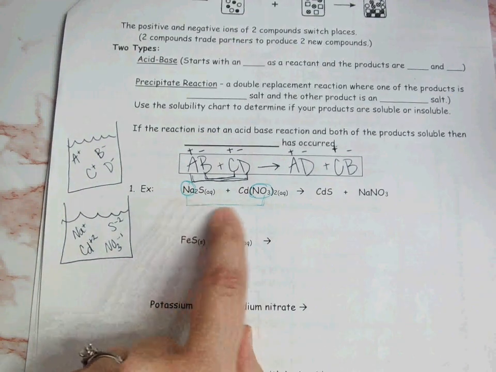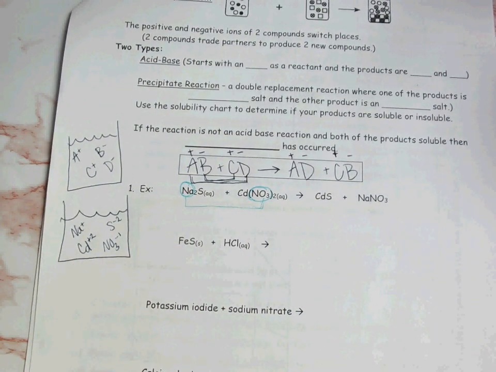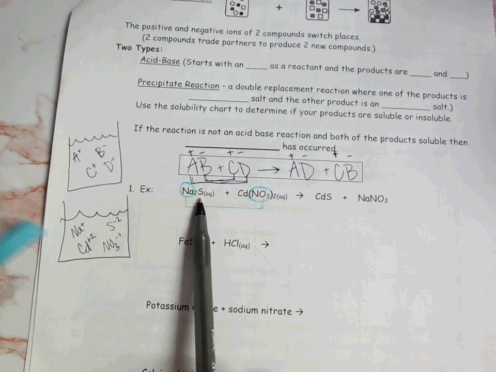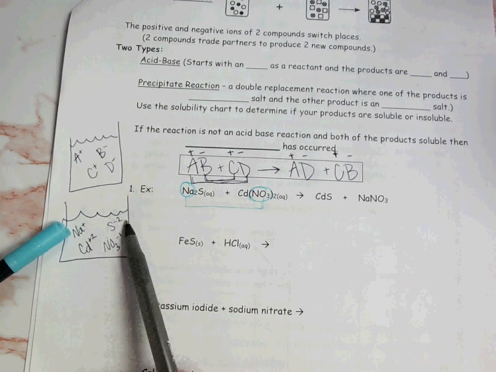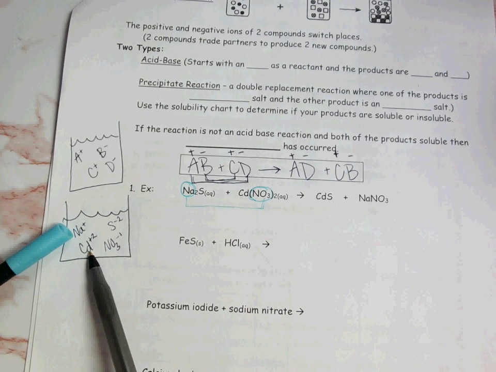So when I have actual elements or actual compounds that are dissolved in water, they're going to be free-floating ions just randomly bumping into one another. So then we are able to predict who goes with who on the product side based on what we know about them. If sodium started with sulfur, which has a -2 charge, sodium is not going to bond to cadmium because cadmium has a positive charge. Sodium must bond then with who now?